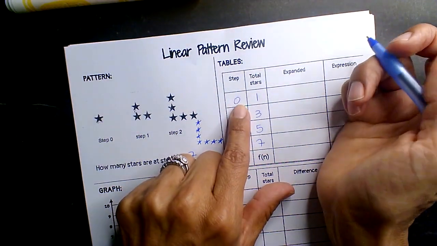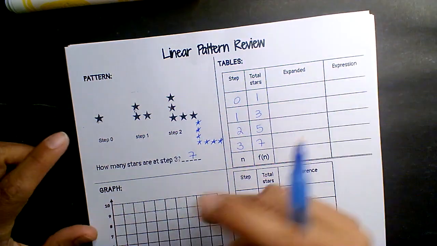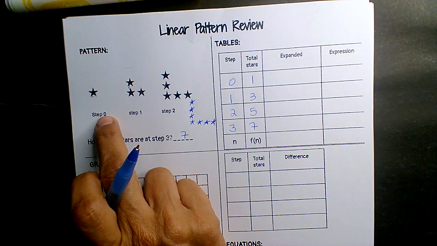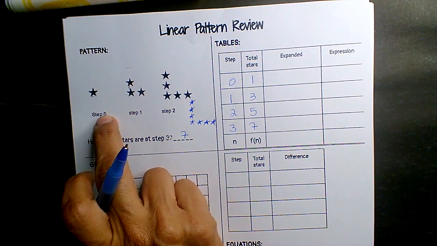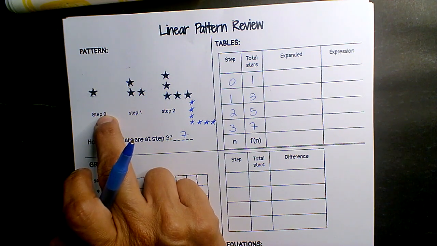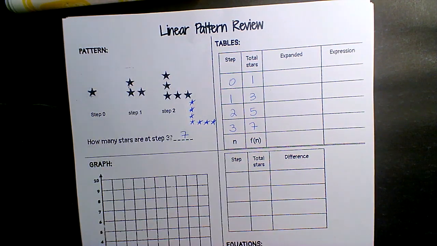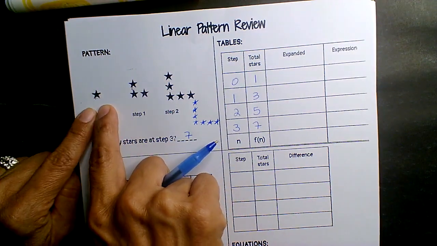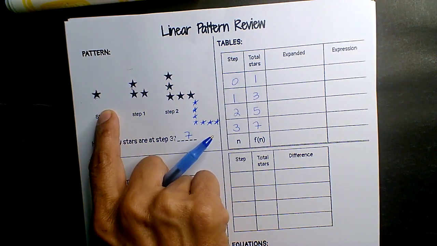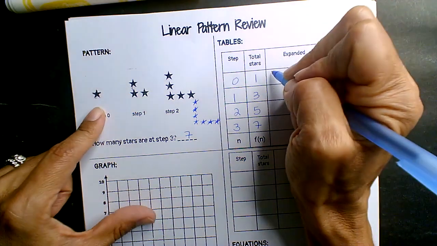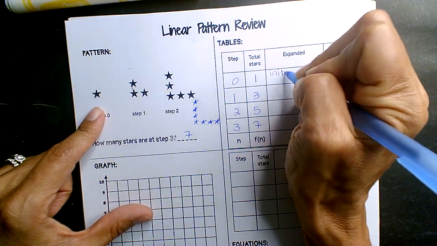This is step 0, and this is where some of you get confused, because some of you will always want to go to 0. I get that, because you want the y-intercept, since this is a linear pattern, so it's slope-intercept form. But your initial term is the first one given to you. It could have been step 5, but it doesn't matter. Whatever one's given first, that's your initial term. So this is my initial term.